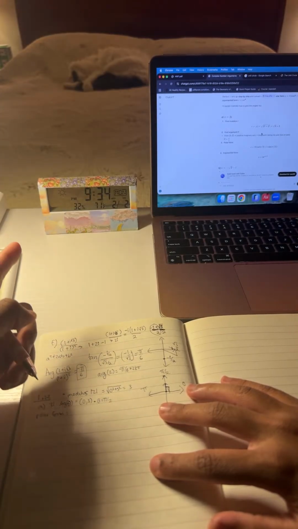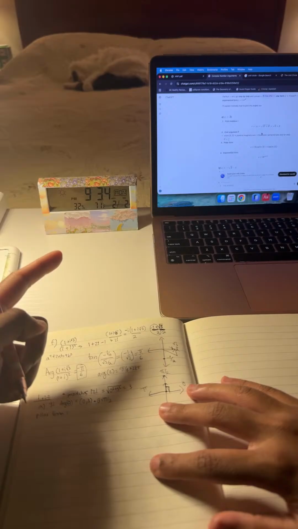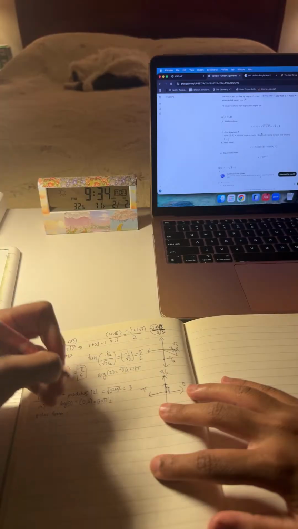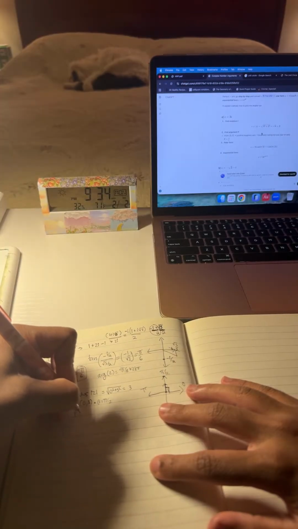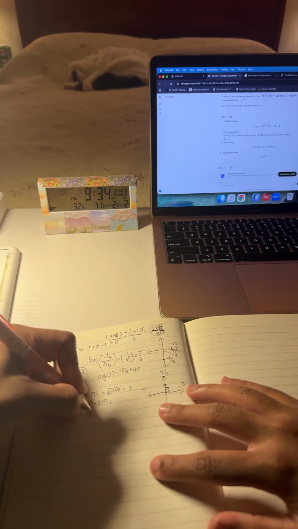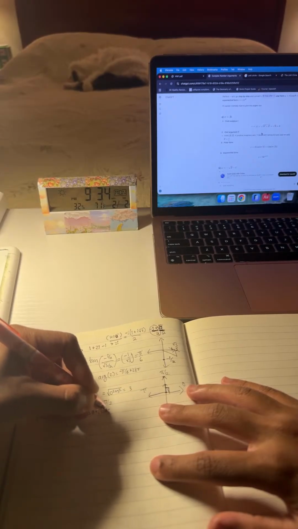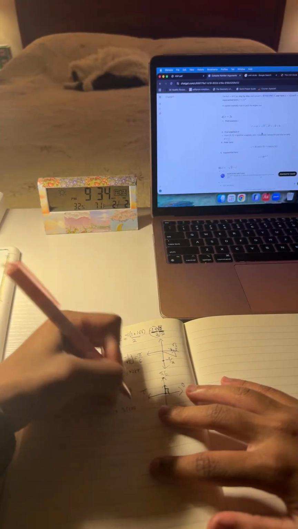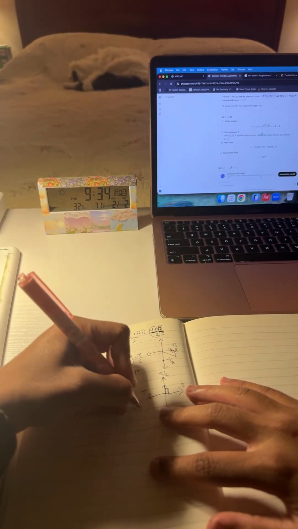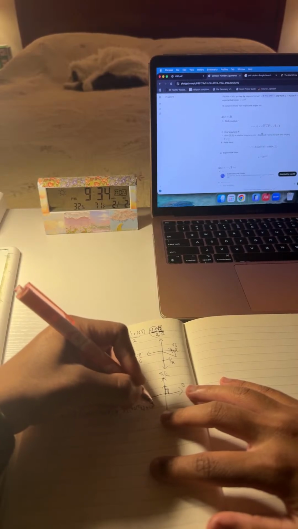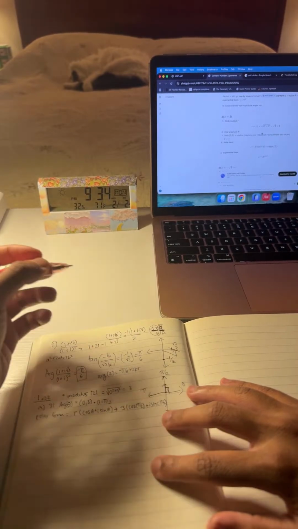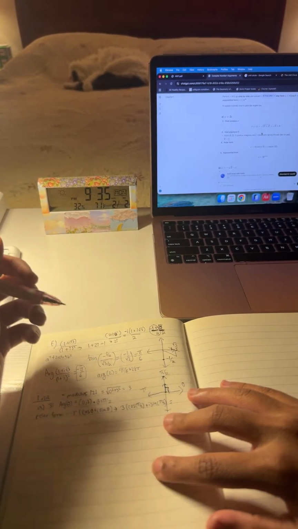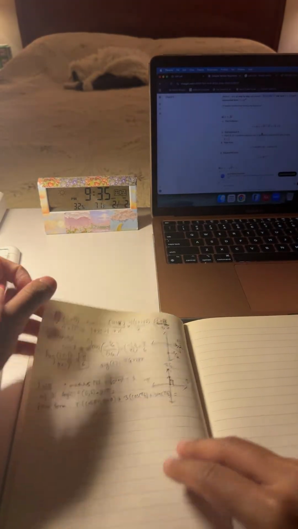So r times cosine theta plus i sine theta. Three cosine of pi over 2 plus i sine pi over 2, which is equal to, cosine of pi over 2 is what? So there's some other things we gotta memorize.